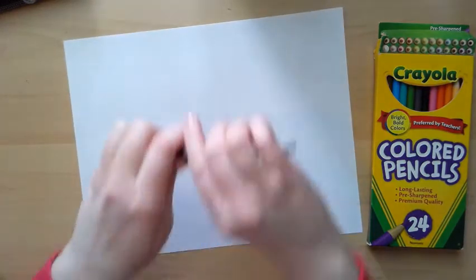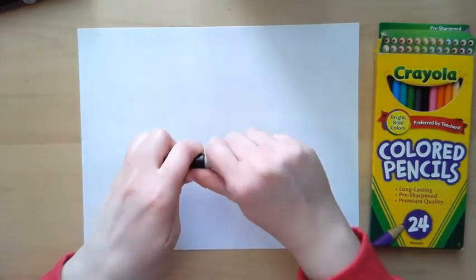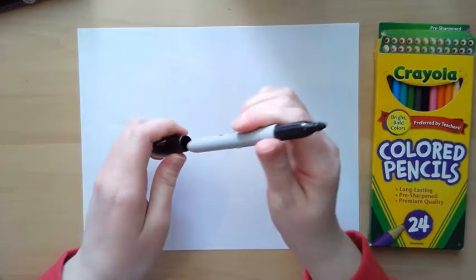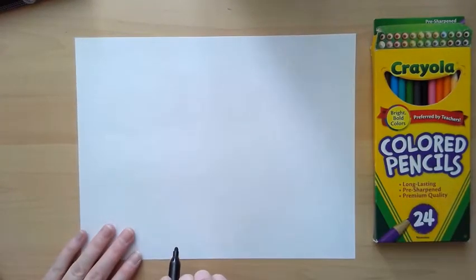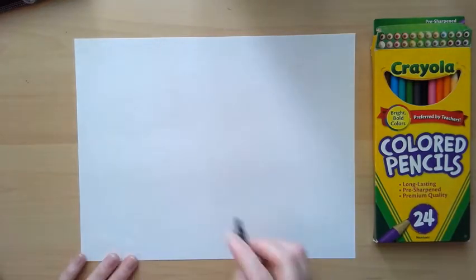I'm going to use a marker to draw everything. If you're using a pencil, you'll be able to erase some of your guidelines. I'm going to use colored pencils to add my colorful patterns and designs on the house. I'm going to start by drawing the house, then I will add the horizon and the road.